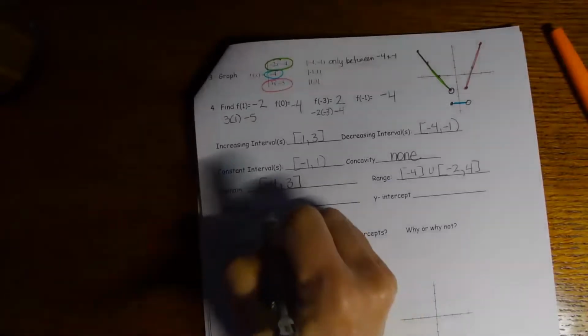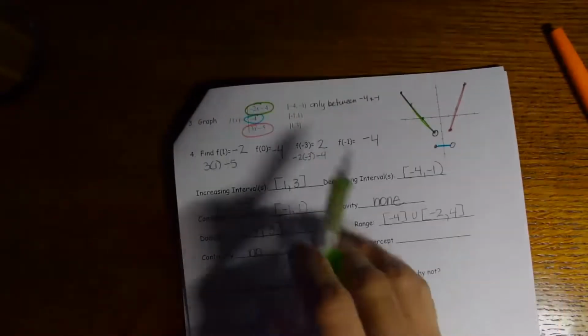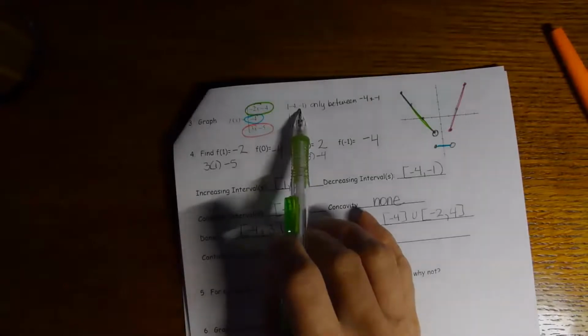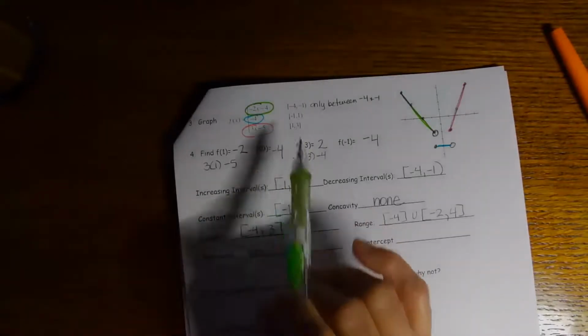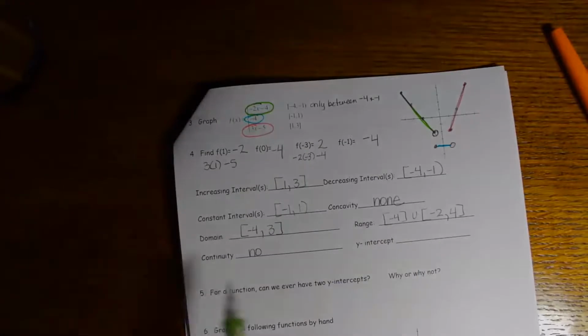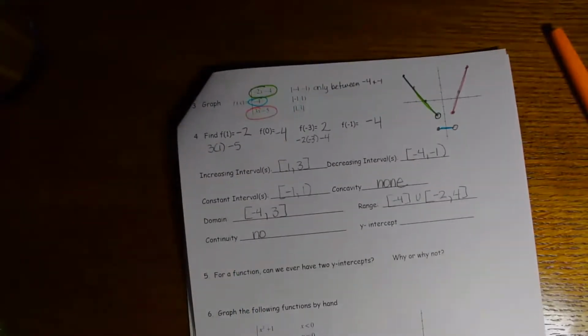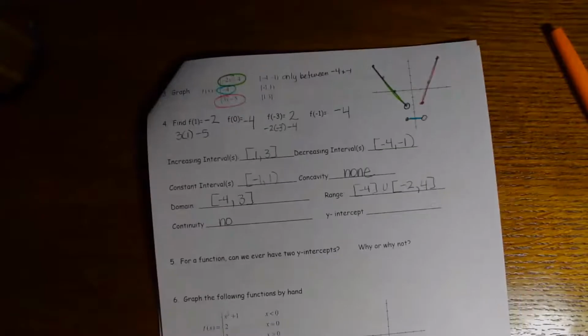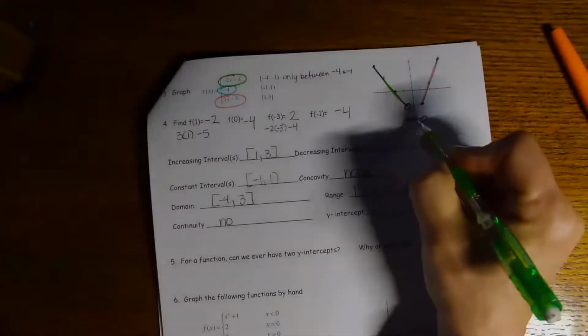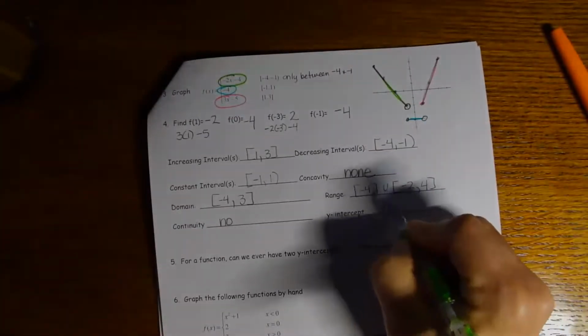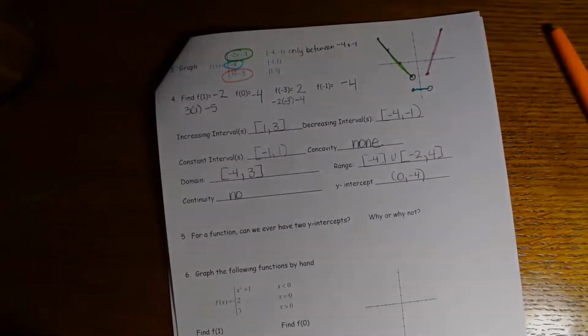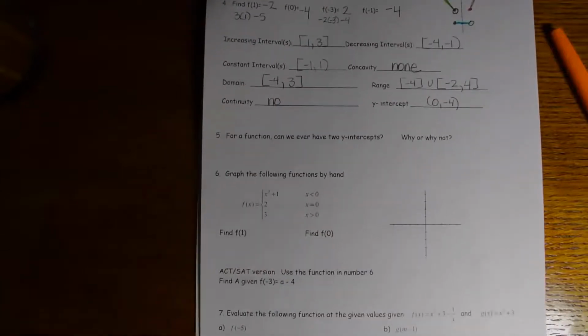Continuity, is it continuous? No. I could say it's continuous from negative 4 to negative 1, and then it's continuous from negative 1 to 1, and it's continuous from 1 to 3. But I'm just wanting you right here to say, no, the whole thing is not continuous. Do I have a y-intercept? Right there at what? And please, for me, always write it like this. If MathLab takes it as just a 4, you have to go with that, but I really like you to see that. We talked about this yesterday.